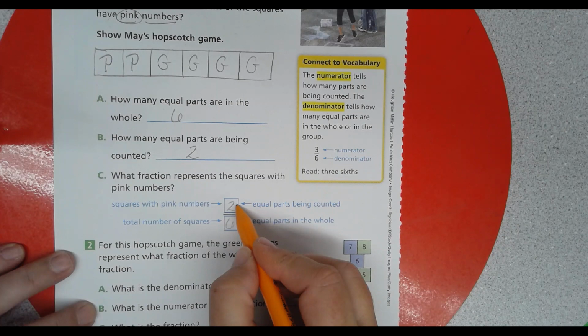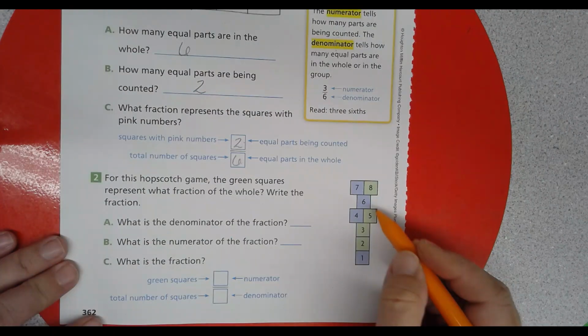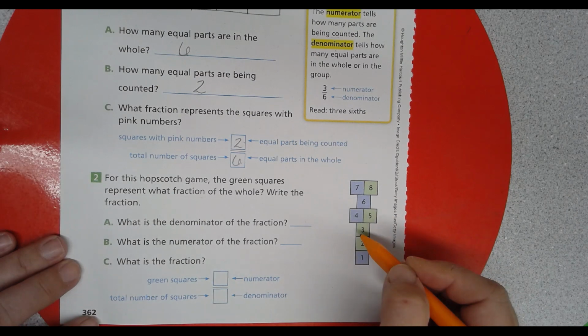Now they have given us a hopscotch game that has some green and blue squares. For this hopscotch game, the green squares represent what fraction? What is the denominator of the fraction? Well, we have 1, 2, 3, 4, 5, 6, 7, 8 pieces.